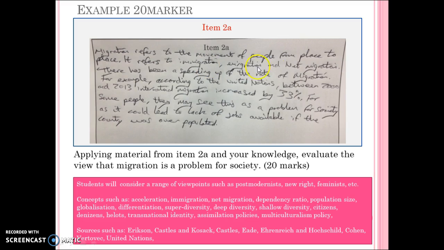So that means you have to use your own knowledge. Immigration is the movement of people into a country, emigration is the movement of people out, and net migration is the difference between people moving in and moving out, which expresses either a net increase or a net decrease.